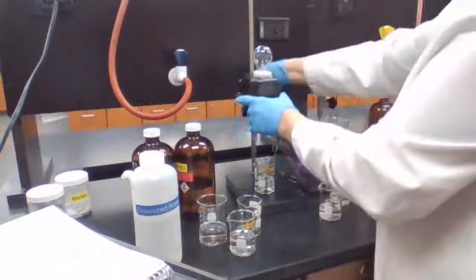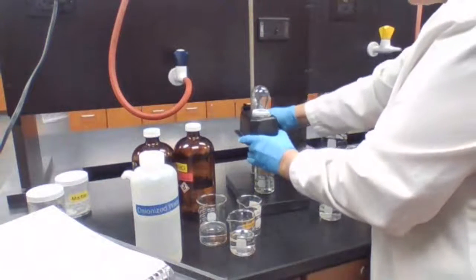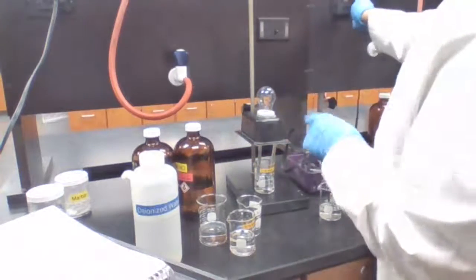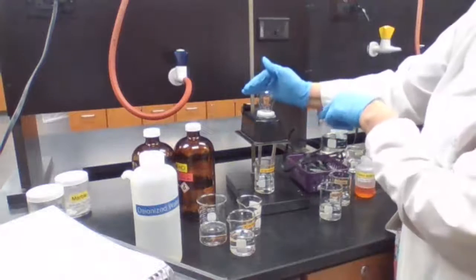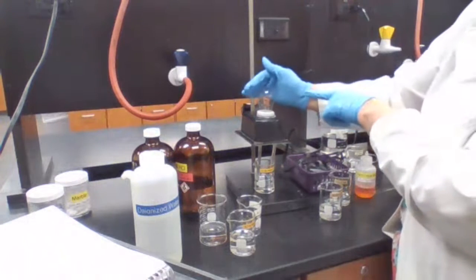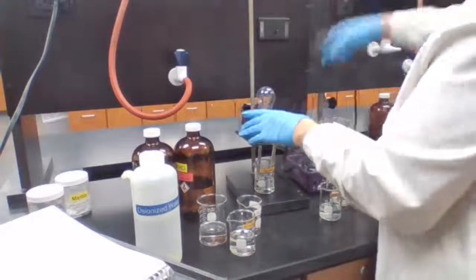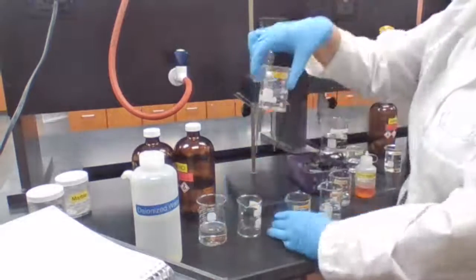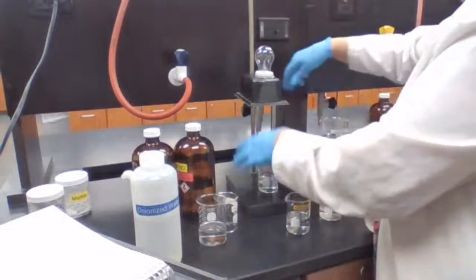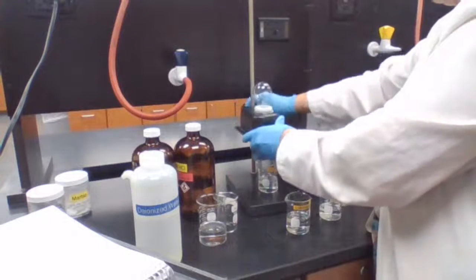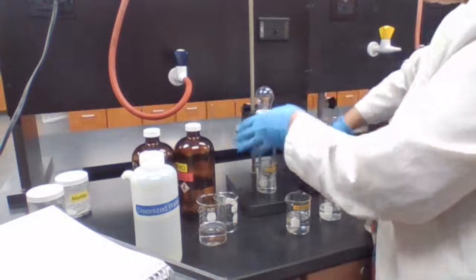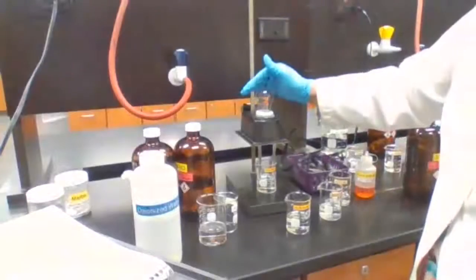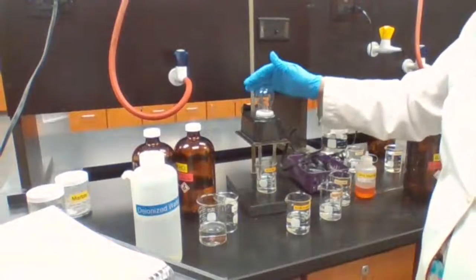Acetic acid, which is a weak acid, is giving me very dim light, so it is a very weak electrolyte. And then we have aqueous ammonia, which is ammonia and water. Very dim light, even if it's there, it's very hard for you to see.